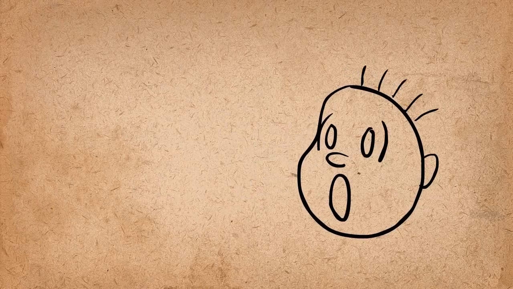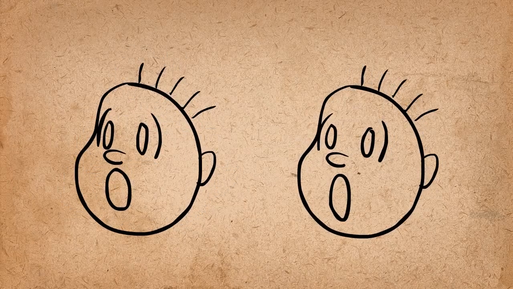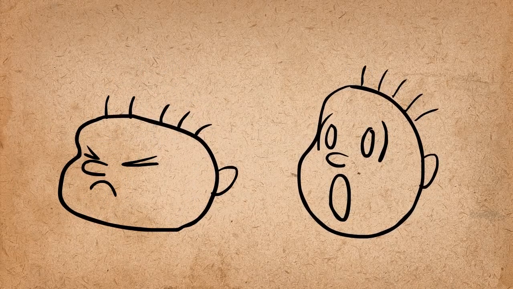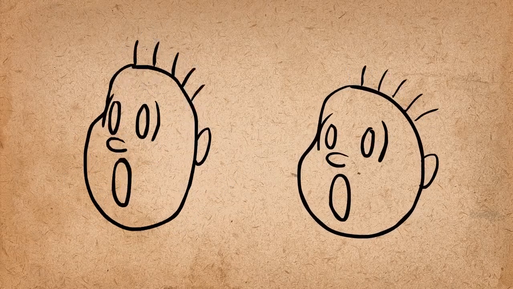You can also use squash and stretch to exaggerate facial expressions. Let's add some squash and stretch to this face. When his eyes are closed, his face is squashed, and when he opens his eyes in disbelief, his face stretches up and settles back to normal.